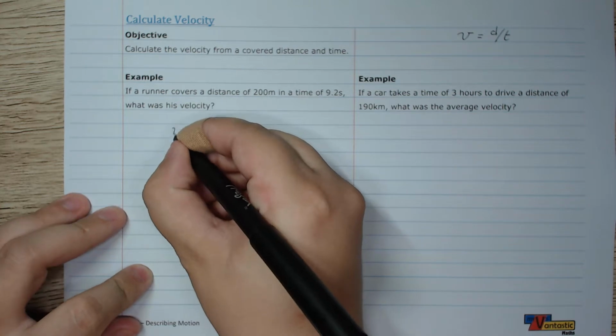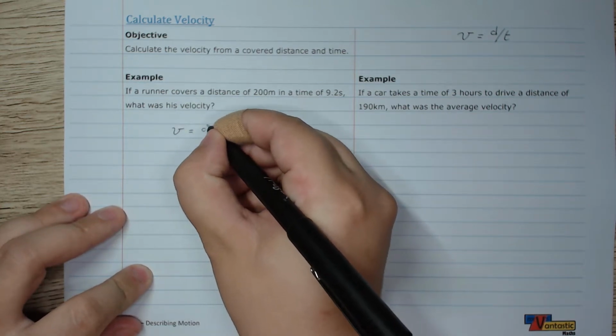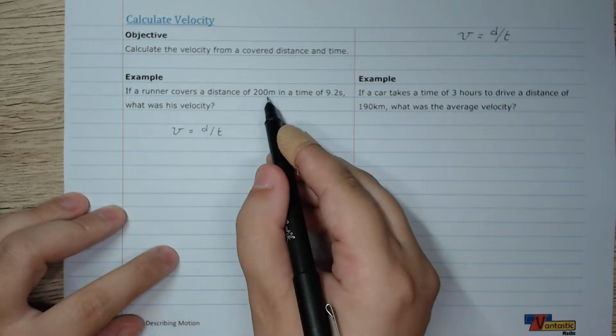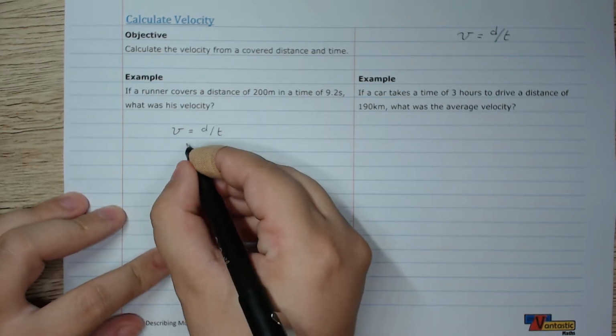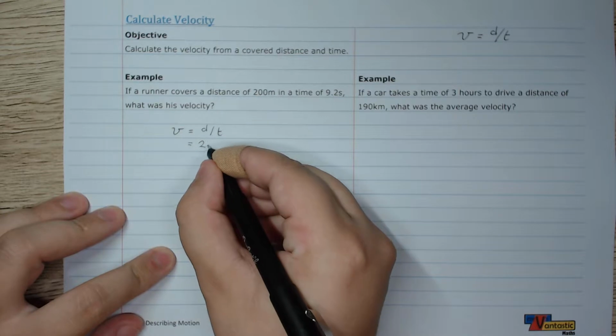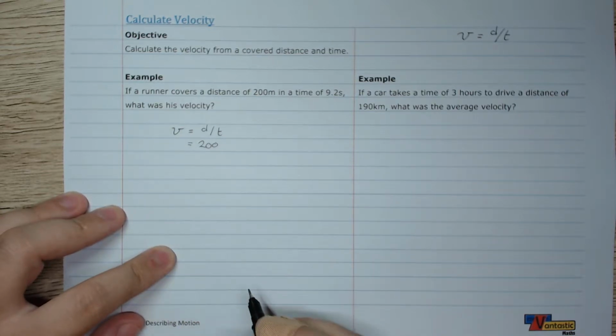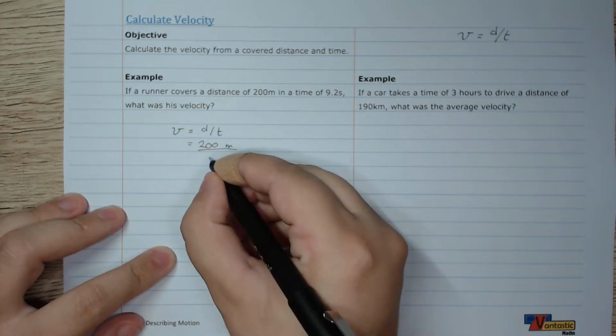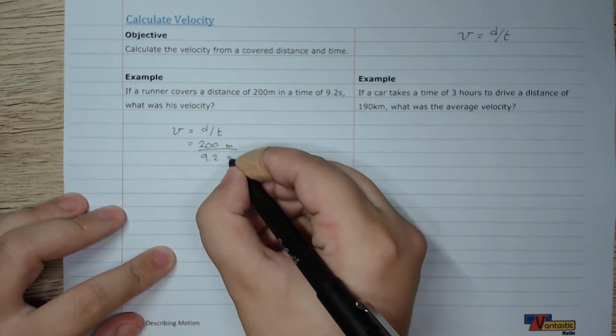So I'll start by writing down my rule. Velocity equals distance divided by time. And then I'm going to write down the numbers that we've got. So we know that we went 200 meters in a time of 9.2 seconds.